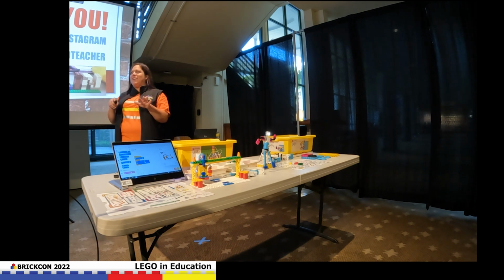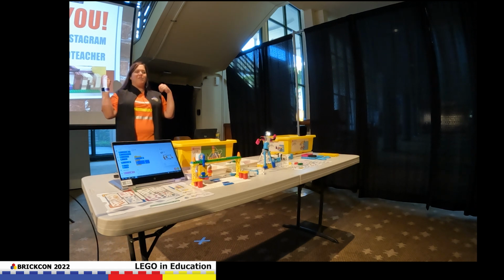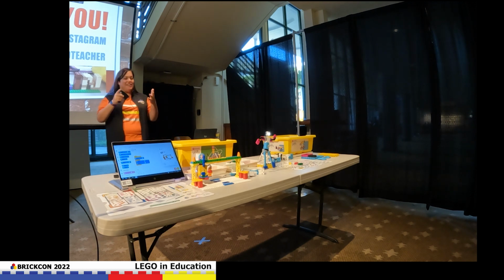And I got a lot of things like the Fast Guard Challenge and a dot center, all from my trip to the Lego House. I got all those ideas for my classroom there. Cloud Stop Motion, again, was an idea from the Lego House, which is pretty cool.